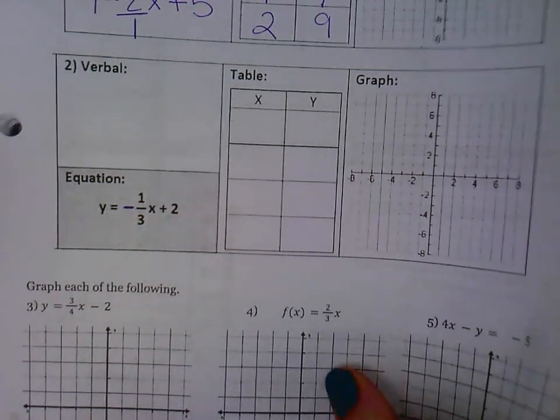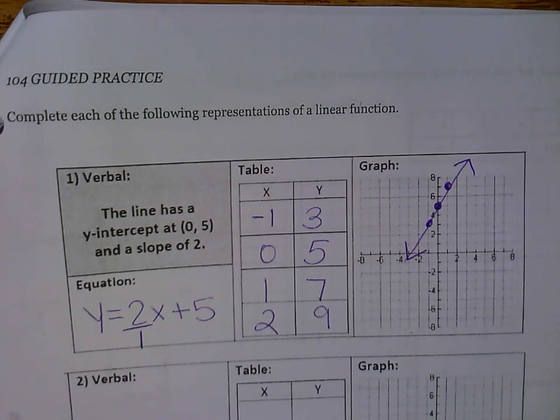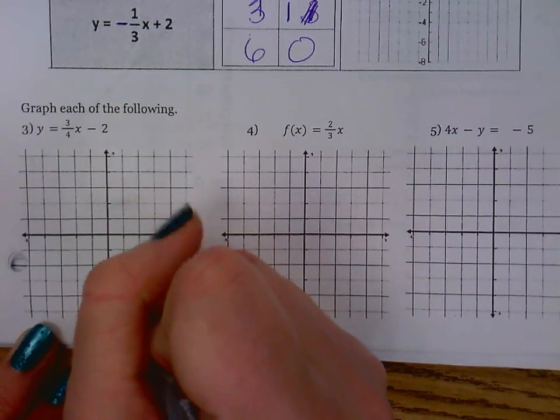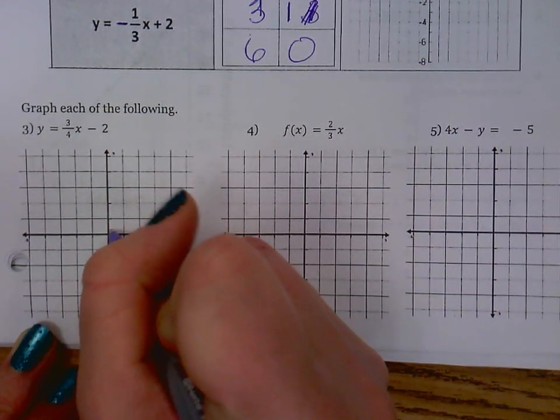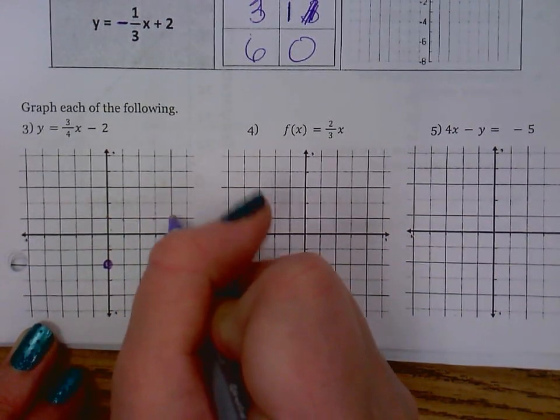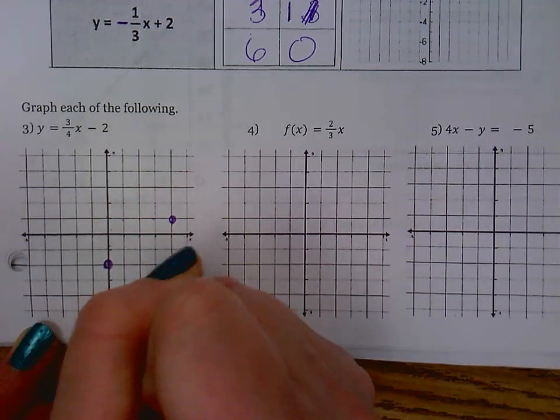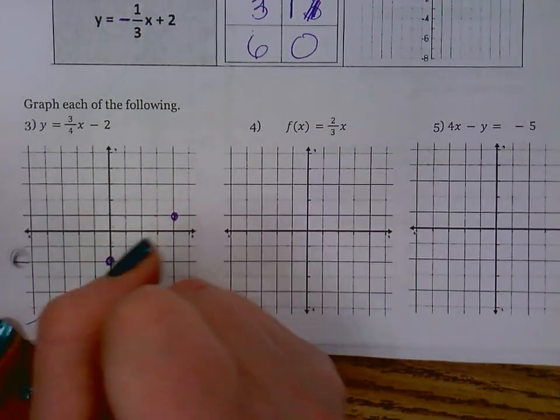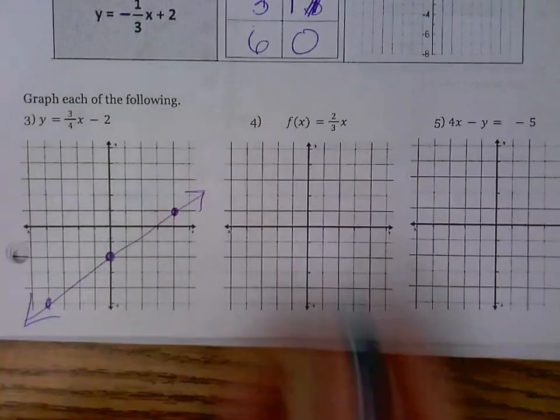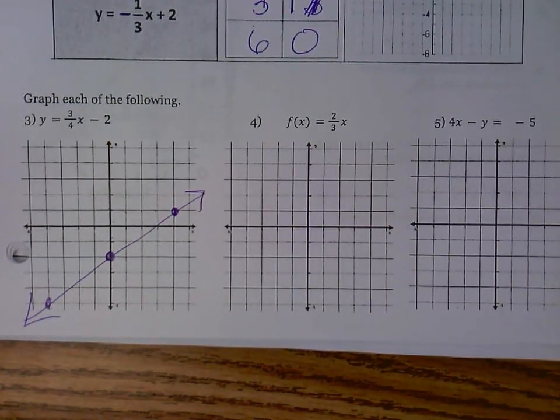So I'm just going to put my number 3. We started at -2 on the y-axis, up 3 over 4, down 3 over 4. And we're connecting our dots, right? It's not a function if you don't actually connect the dots.